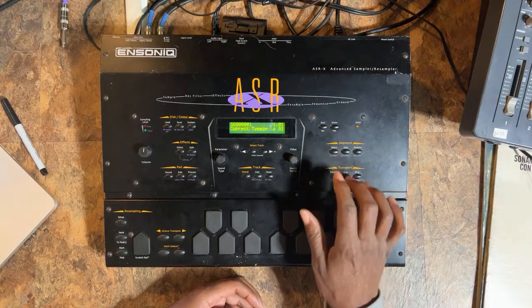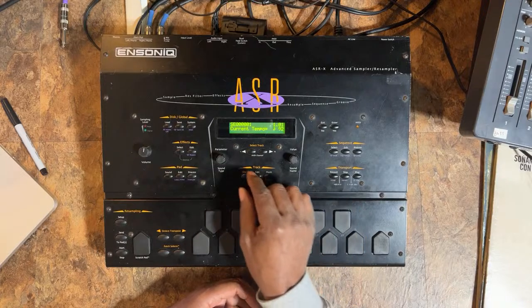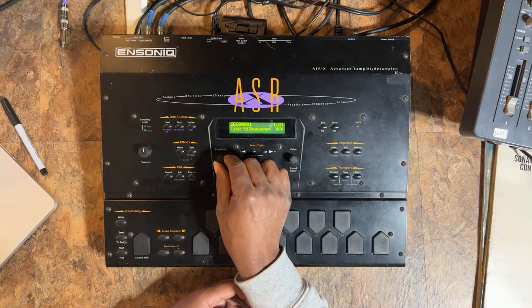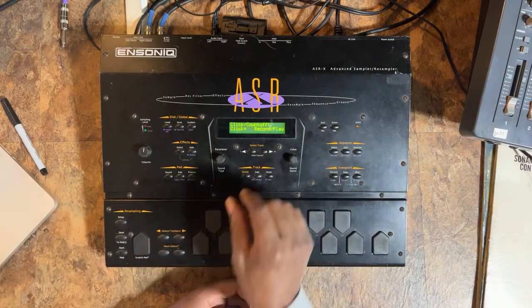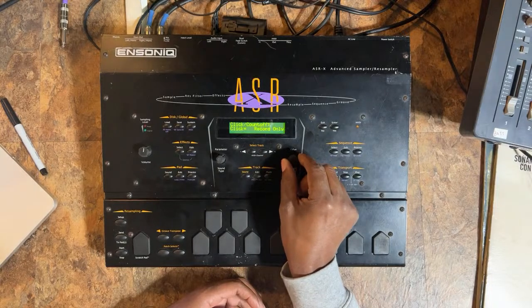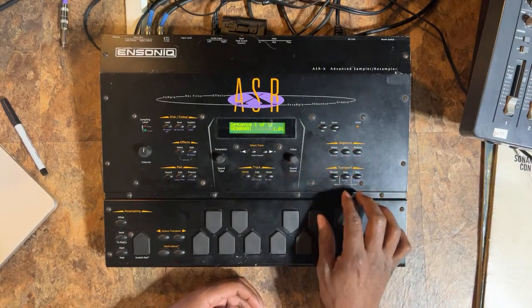All right, so let's get ready to click. We don't need the click no more. Click gotta go, because we got the post, right? So I'm going to turn the click off and put it on just record only.